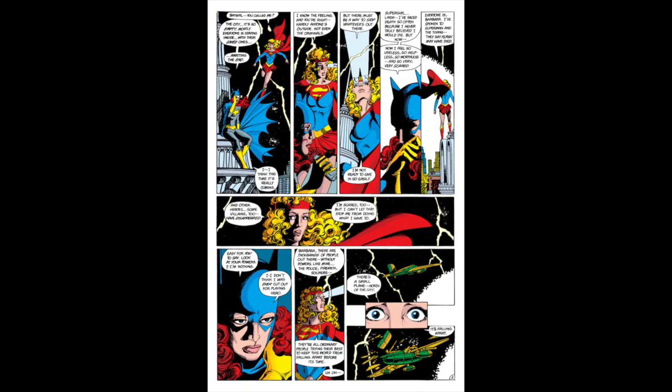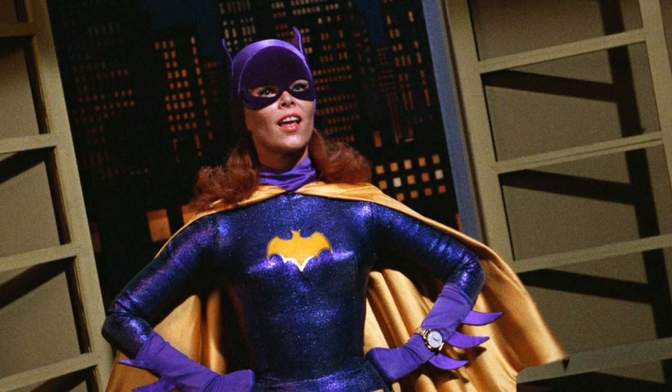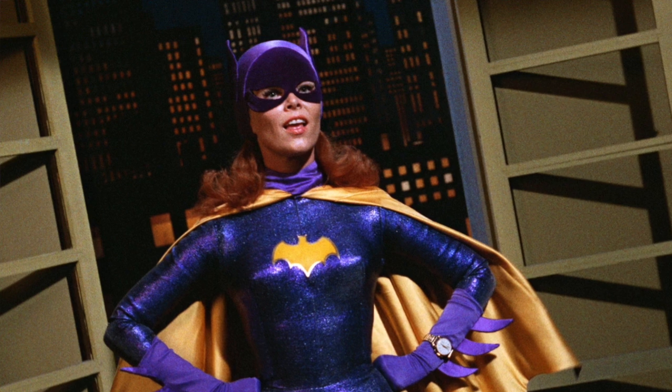Page 2. So now we see Batgirl, Barbara Gordon. Her first appearance was in Detective Comics 359 in January of 1967. She was created by Gardner Fox and Carmine Infantino with a nod to William Dozier, one of the producers of the Batman television series. It was Dozier who kind of wanted DC to create a female hero that he could put into the television show. And it was later on in 1967, September, when Yvonne Craig premiered as the character Batgirl in the third and final season of the TV series.